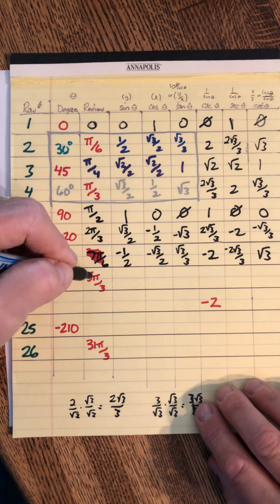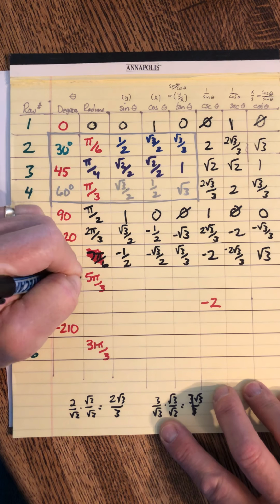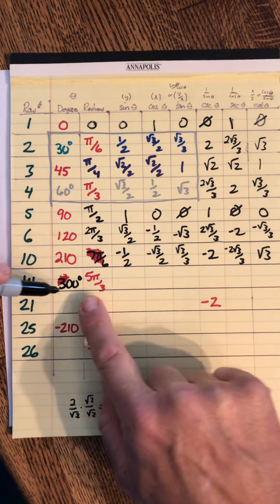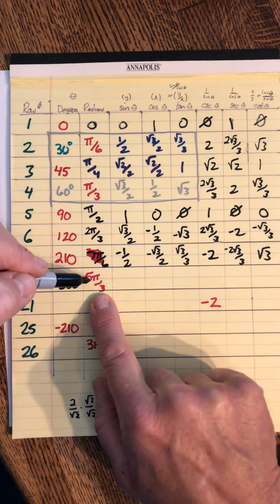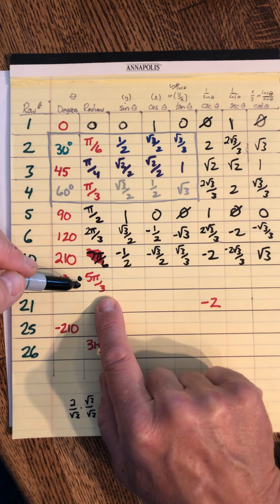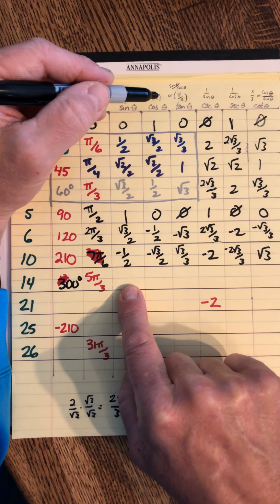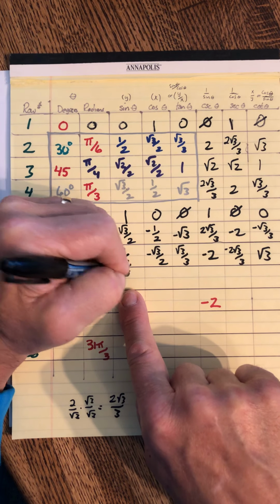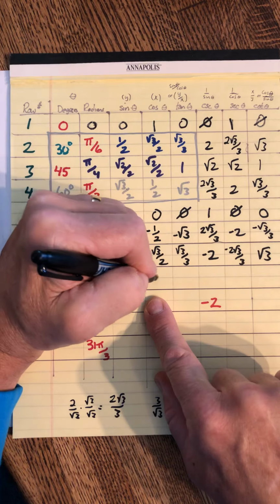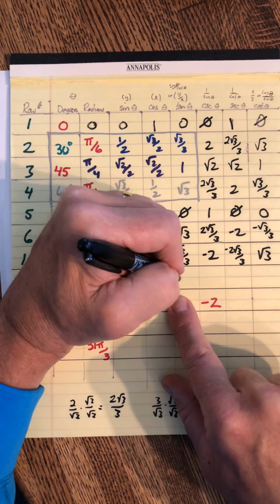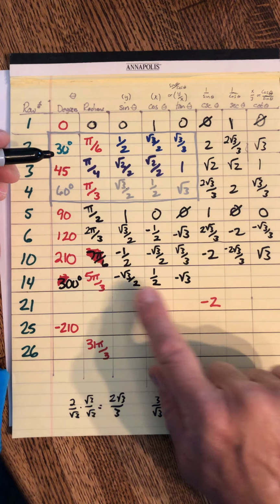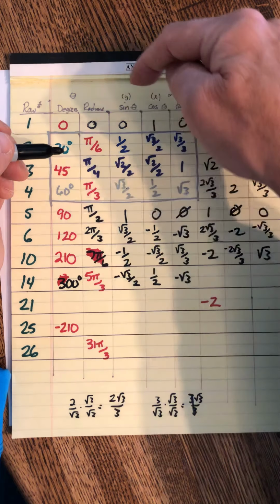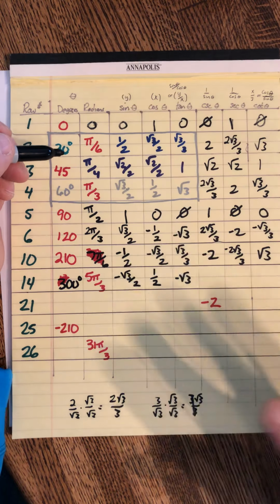We go to row 14, 5 pi over 3. That's the same as 300 degrees. And if it says pi over 3, it's in the pi over 3 family. We just use these same values here. Fourth quadrant, though. 300 degrees or 5 pi over 3 is in the fourth quadrant. So, in the fourth quadrant, sine will be negative, cosine will be positive, tangent will be negative. So, this will be negative square root of 3 over 2. It'll be a positive 1/2. And it'll be a negative square root of 3. Same numbers that show up in the pi over 3 row, but attaching the negatives depending on if y or x is positive or negative.